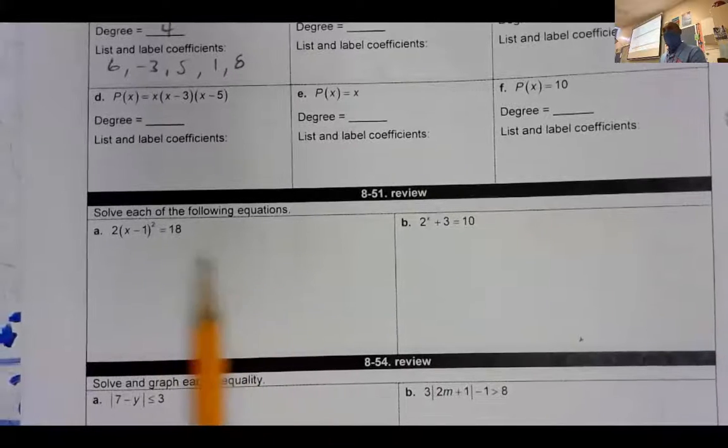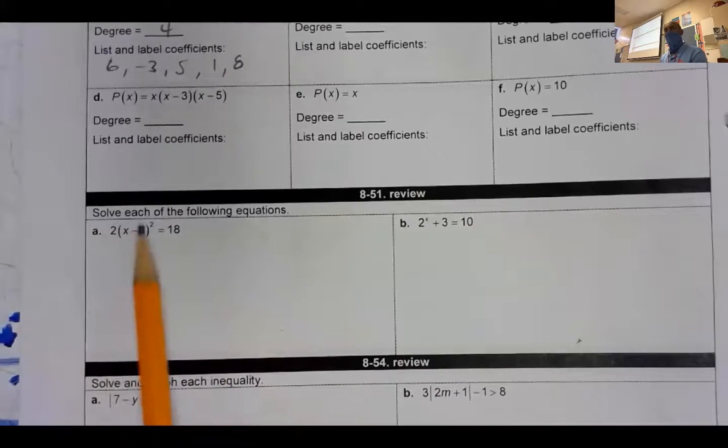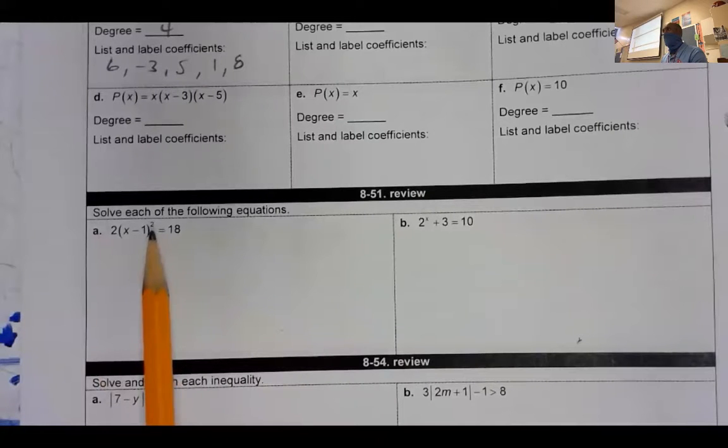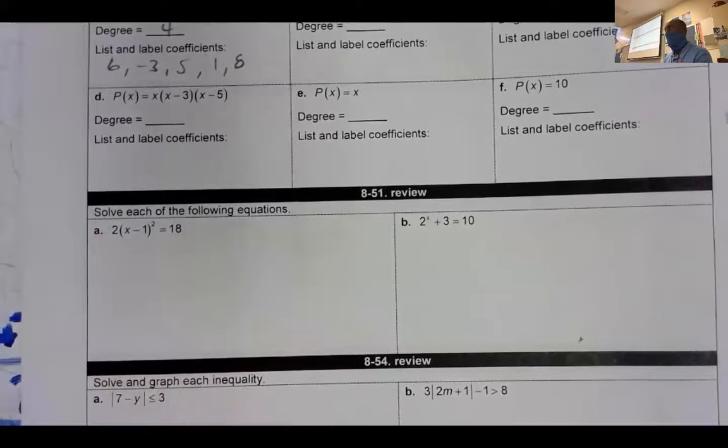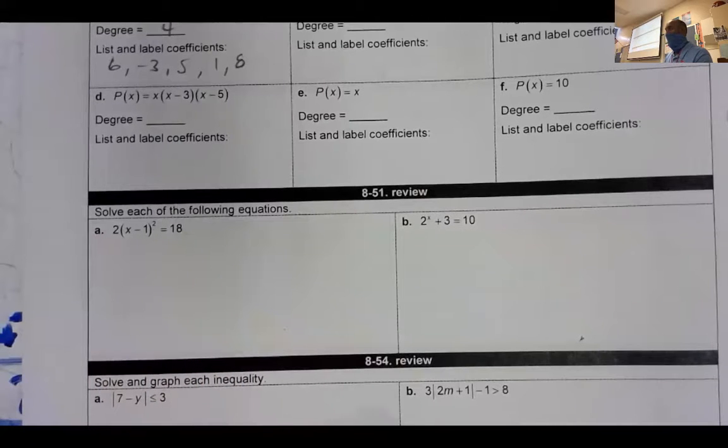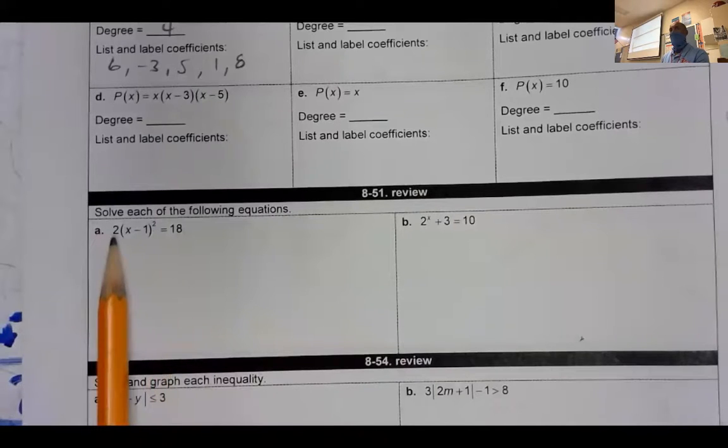Last one, these are just solving equations. Notice how we have another square there. So what do you guys think you got to do there first? Just like that other problem. Anytime you got a square, what do you got to do? Write it twice. What could you do first, though, before that? What could I do with that 2?